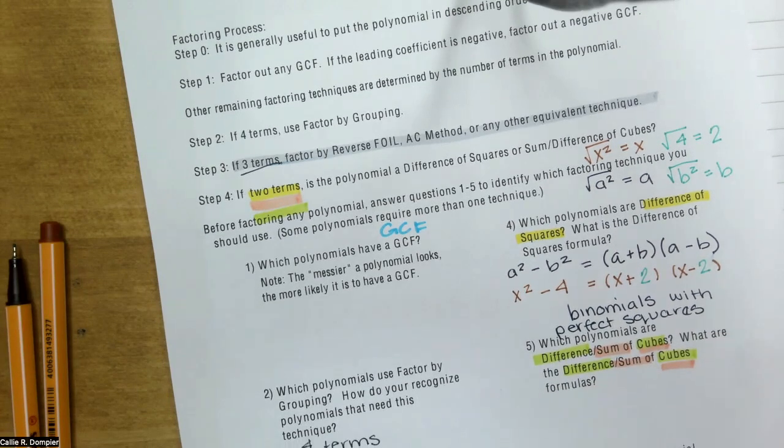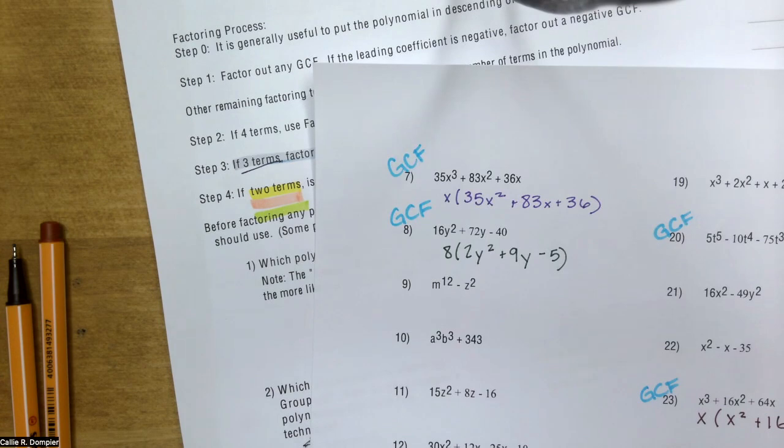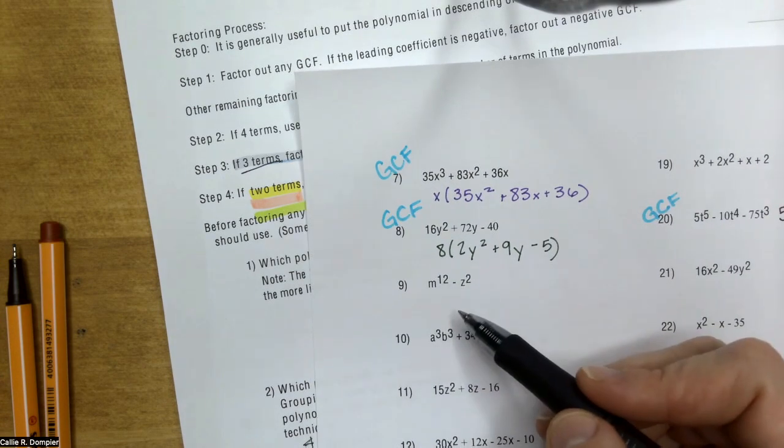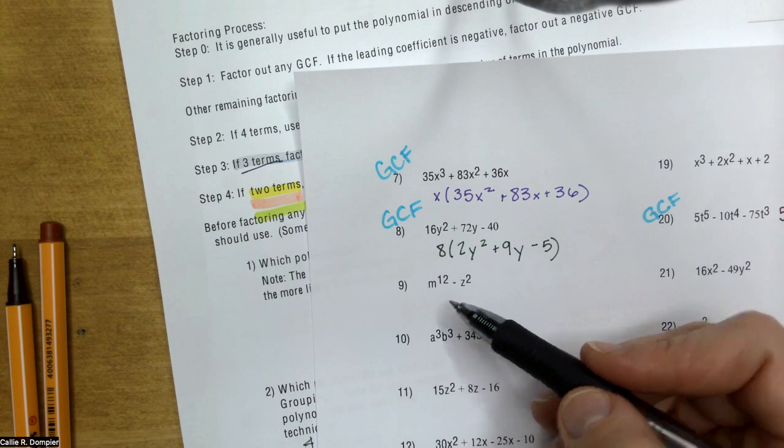For A and B, you could better say binomials whose terms are perfect squares. Good? All right. Is m to the 12th a perfect square?